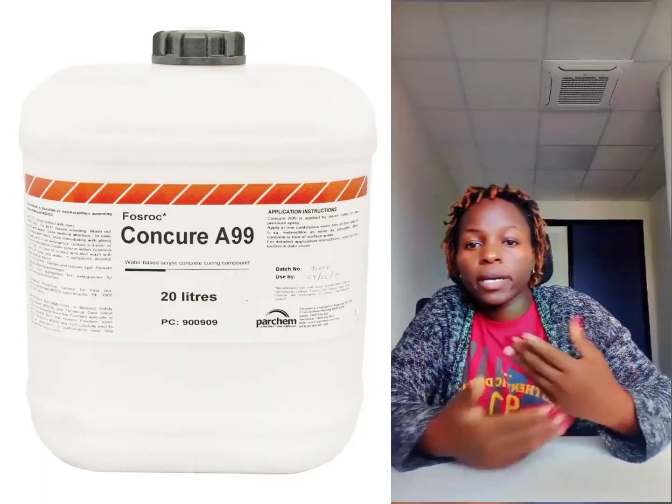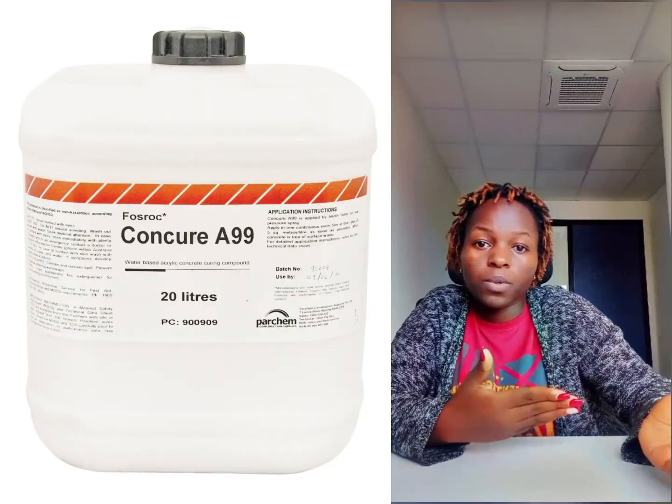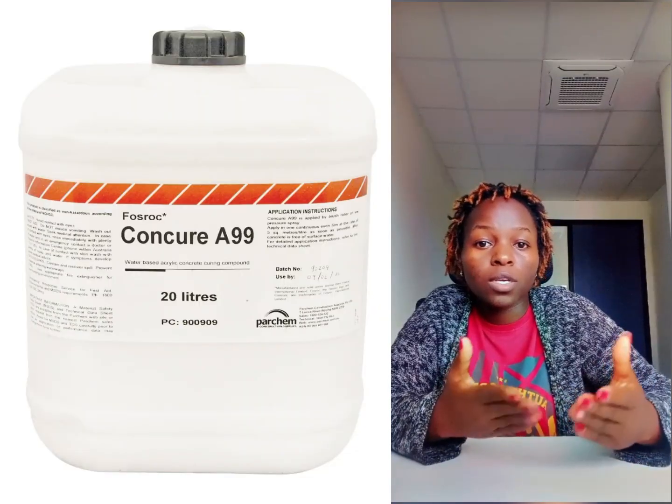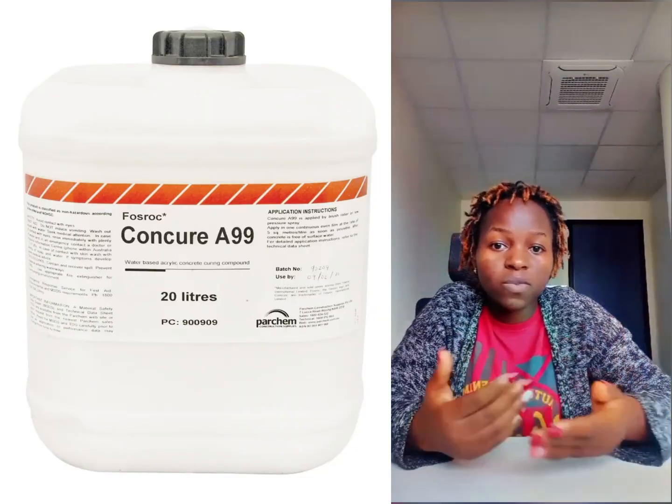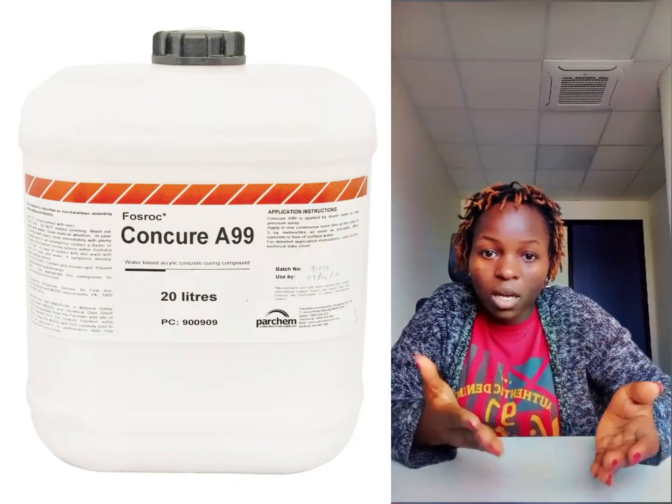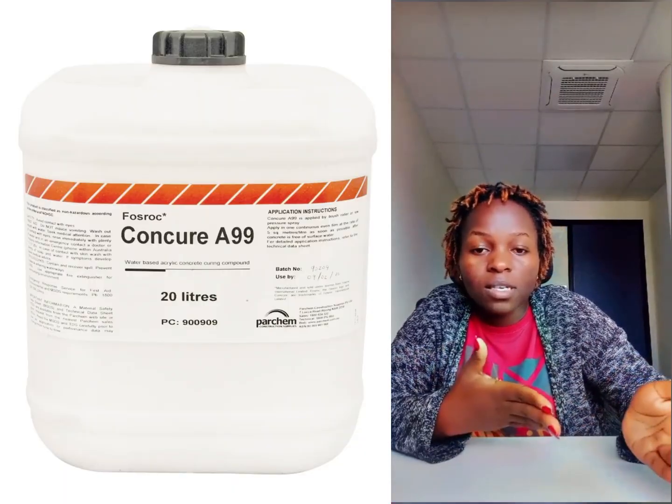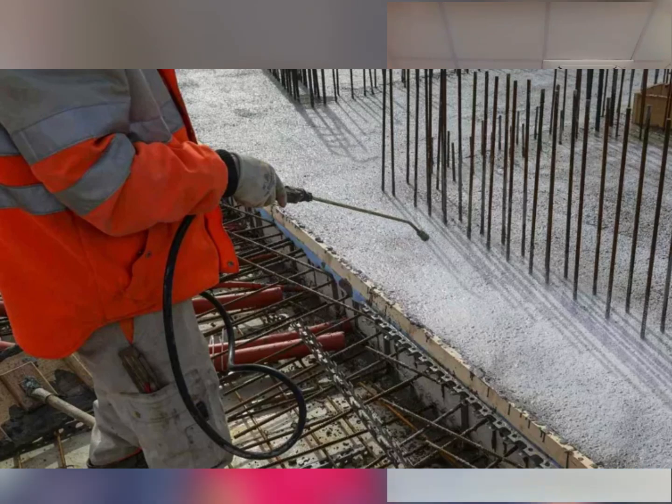Instead of using laborers to do the curing process, you can use liquid curing compounds, which are less costly and help ensure that the curing is done perfectly and to the desired strength.